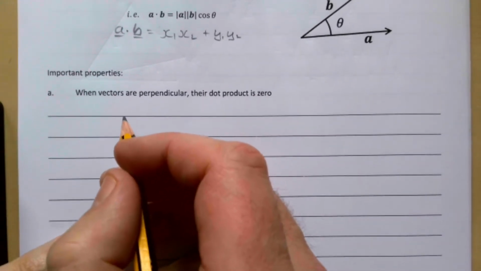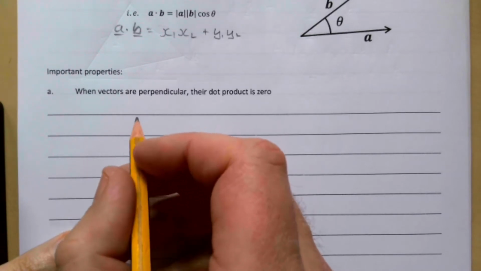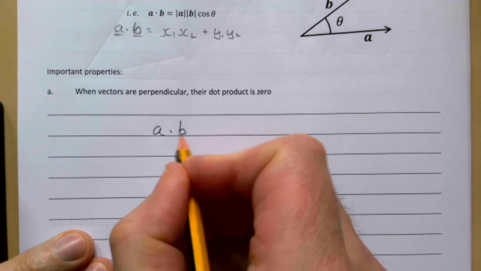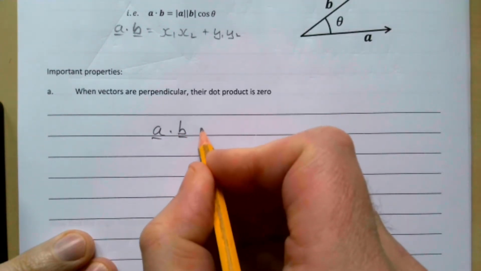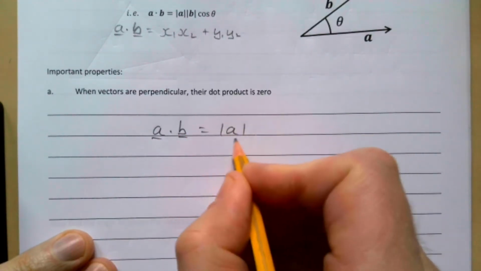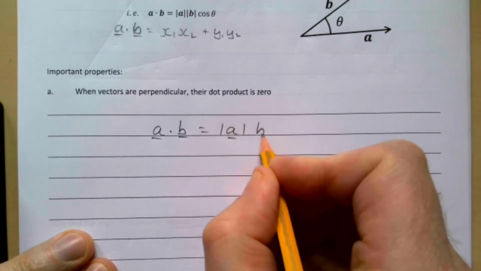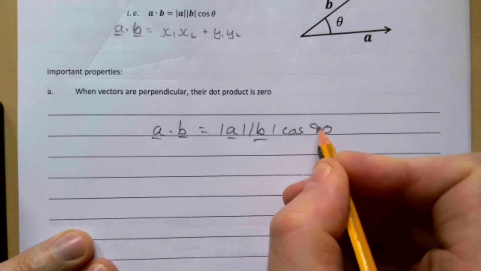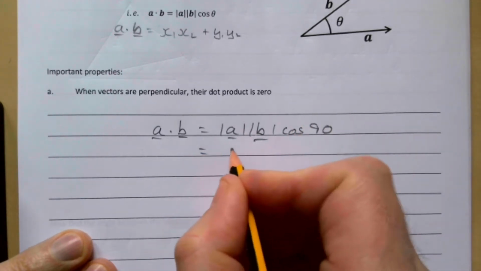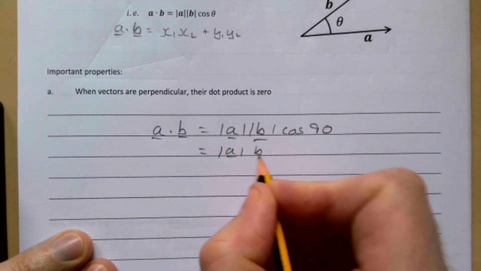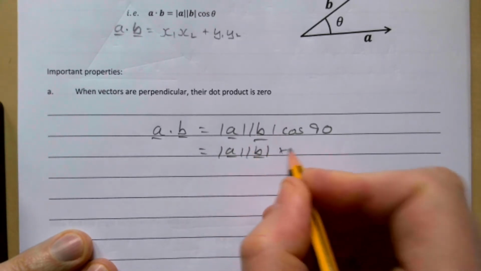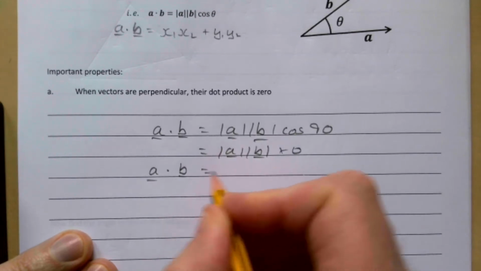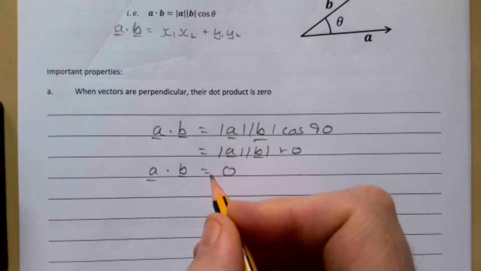When two vectors are perpendicular, their dot product is 0. So if you have A dot B, it's going to be cos of 90, and of course cos of 90 is 0. So two perpendicular vectors, their dot product is going to be 0.